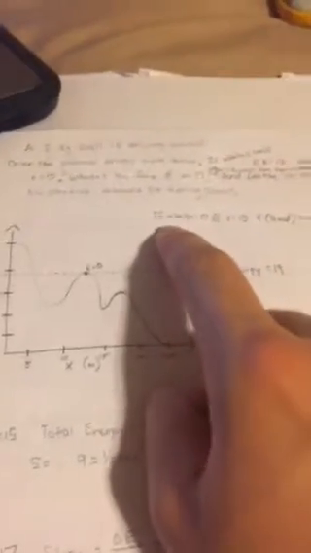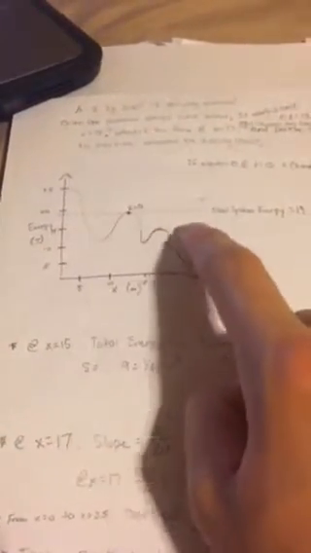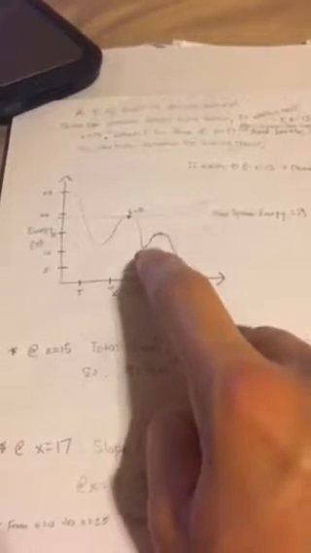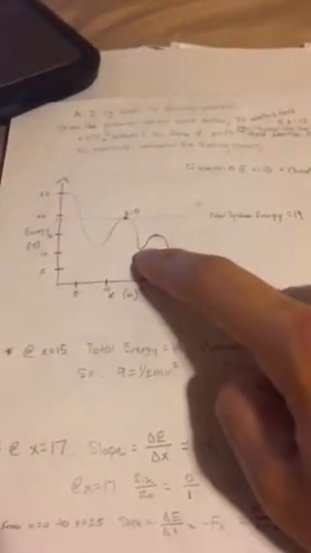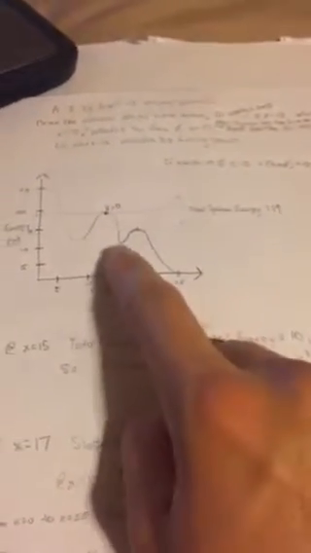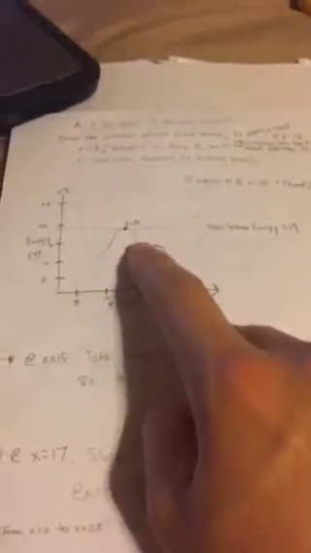So going to the first question, what is the speed at x equals 15? At x equals 15, we know that the total energy is 19. So we go to x equals 15 here. We approximate that that's about 10 joules. So the potential energy shows 10 joules, and the kinetic energy to make it up to 19 is 9 joules here. So 9 equals half mv squared.